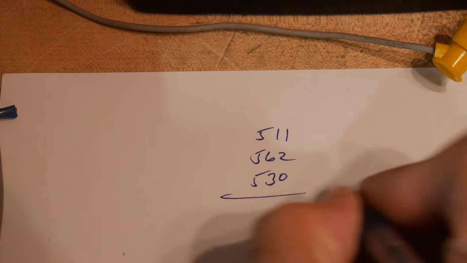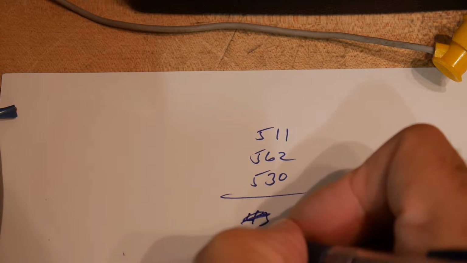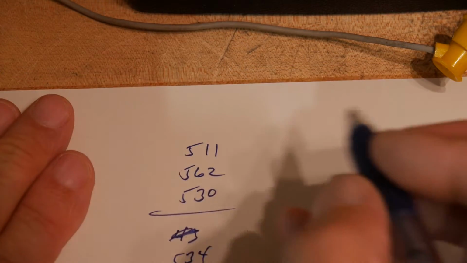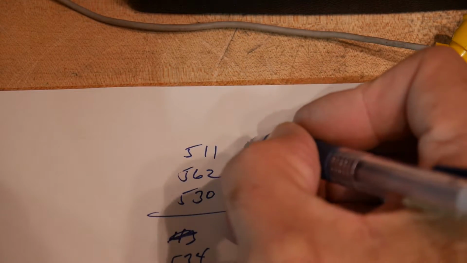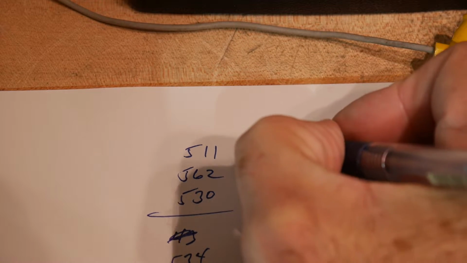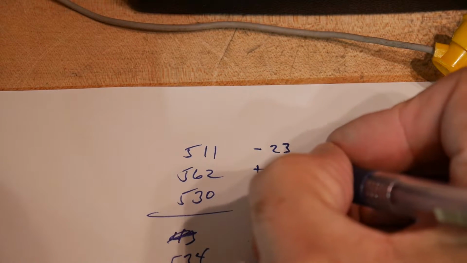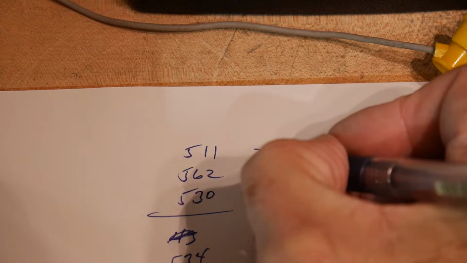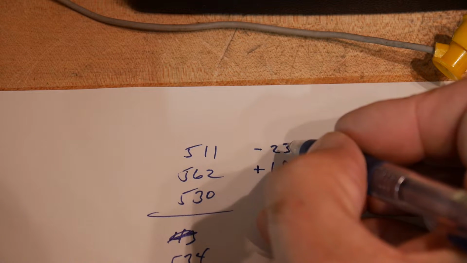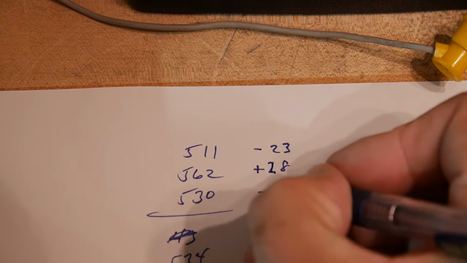Okay, so our average is 534. And the deviations are going to be minus 23, plus 28, and minus 4.